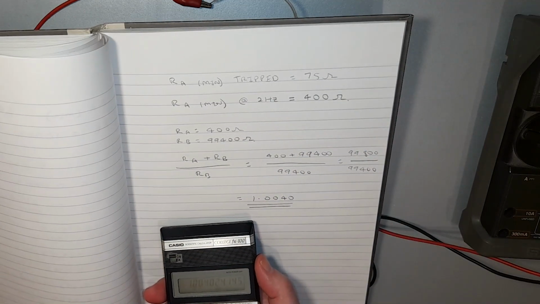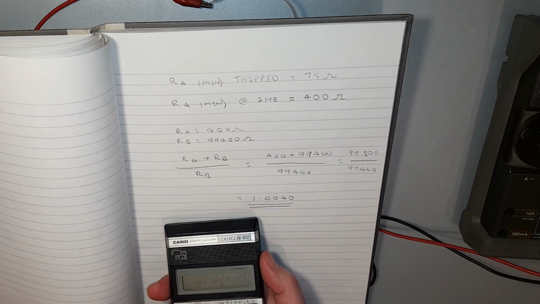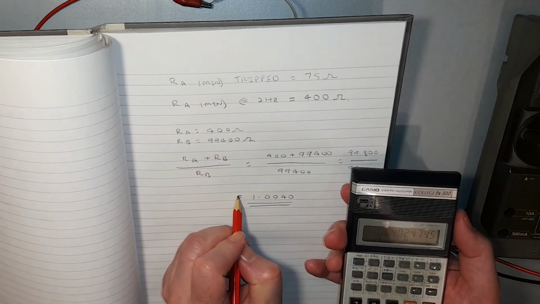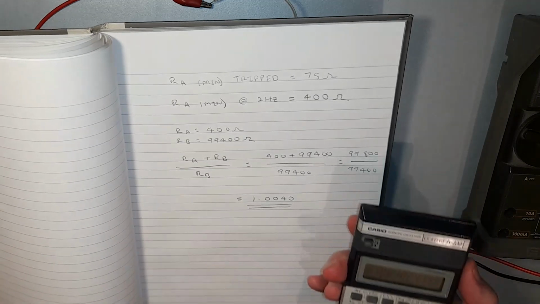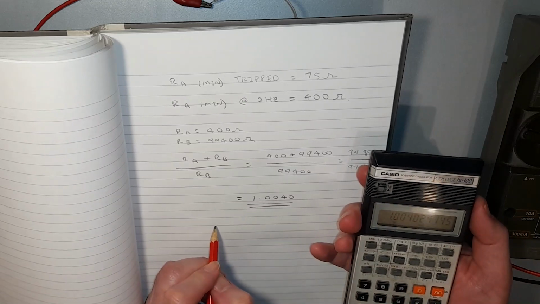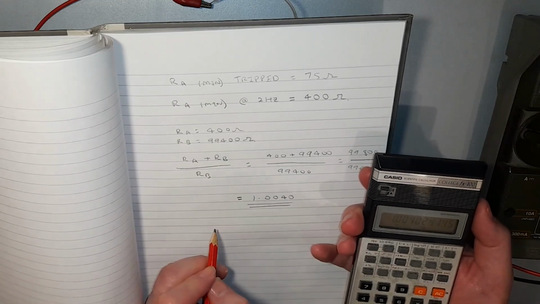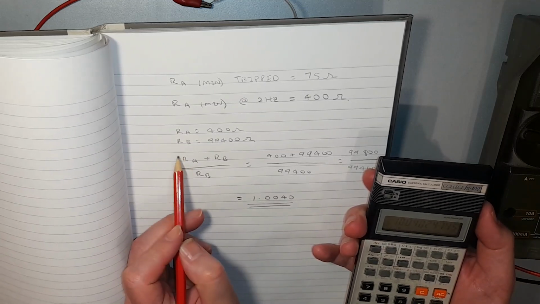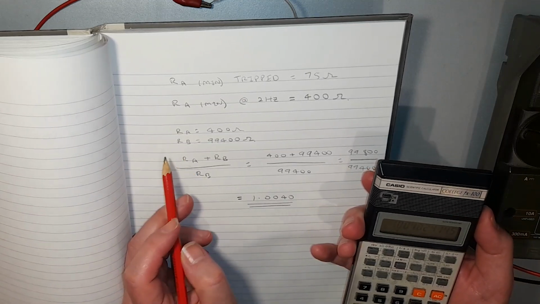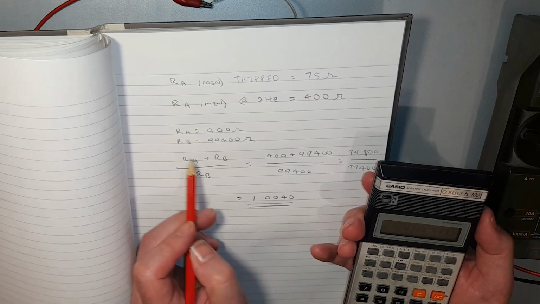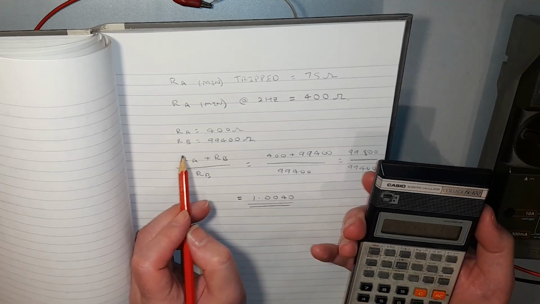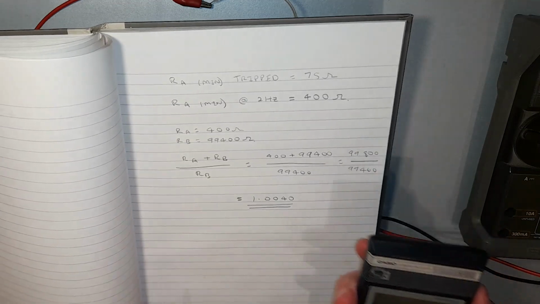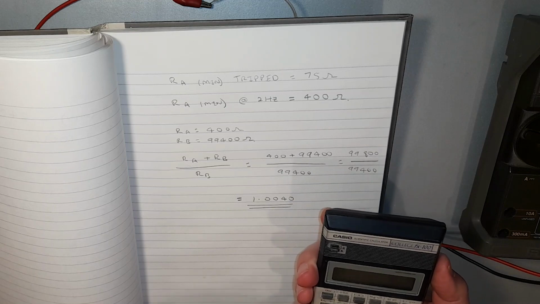So that's it. That proves the mark to space ratio is practically 1. It's not exactly 1, and it would never be exactly 1, which means the mark is always slightly bigger than the space by a tiny fraction in this case. That's because RA is on the numerator, so that makes the mark slightly bigger, because RA plus RB is always going to be bigger than RB. So the mark is always going to be slightly bigger.